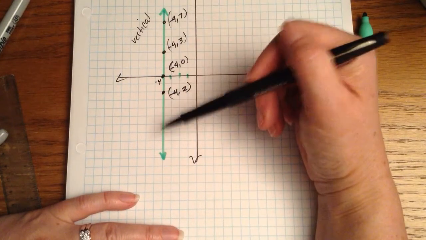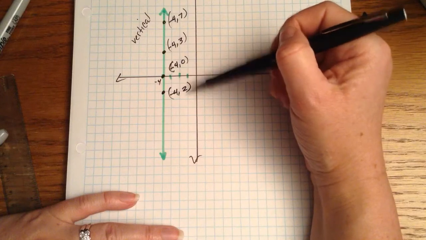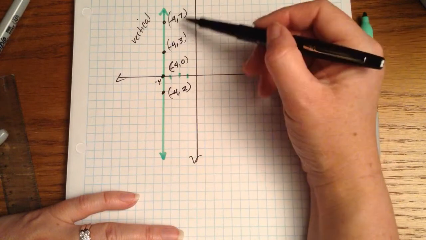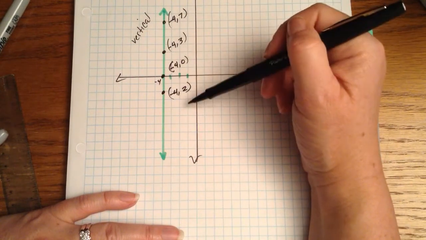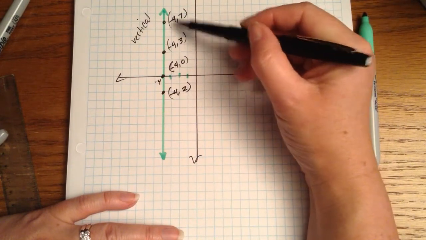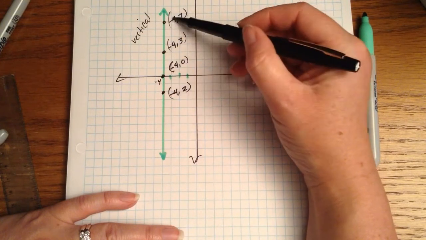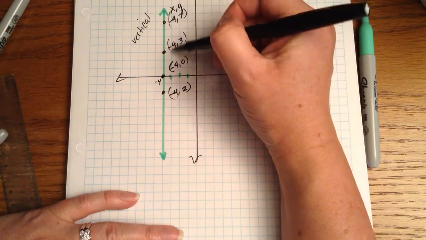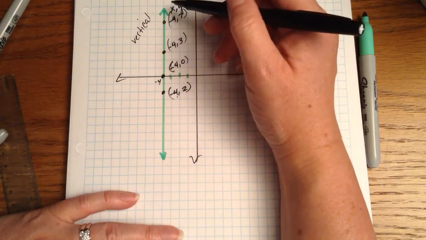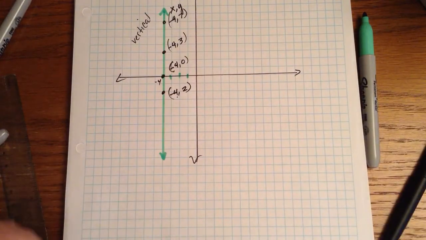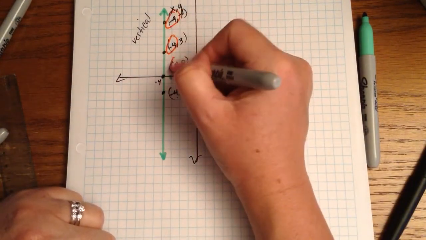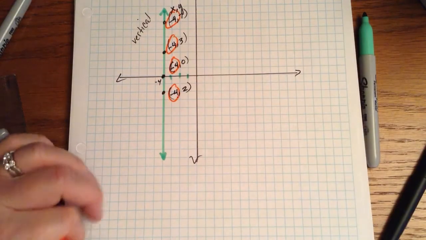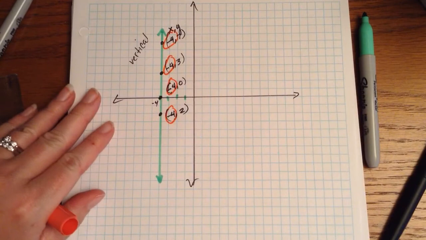On vertical lines, the x's are the same. They can be anything at all, but all the, wait, I said that wrong. The y values can be anything at all. The y values can be anything, but the x values, the x's, remember these are alphabetical, x comma y, it is the x's that are all the same. Yes. -4, -4, -4, -4, which leads me to the equation of our vertical line.